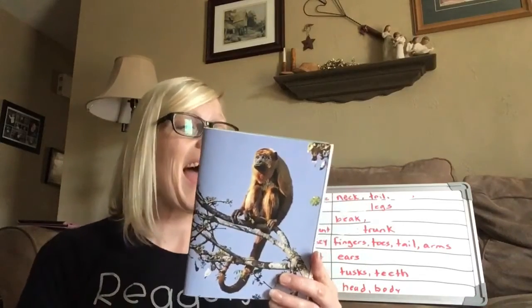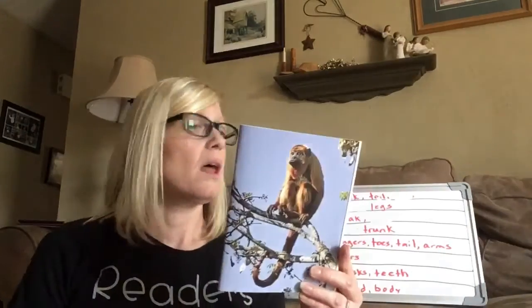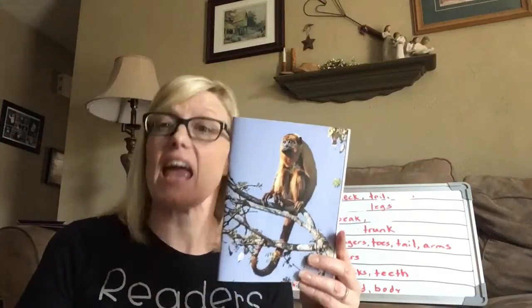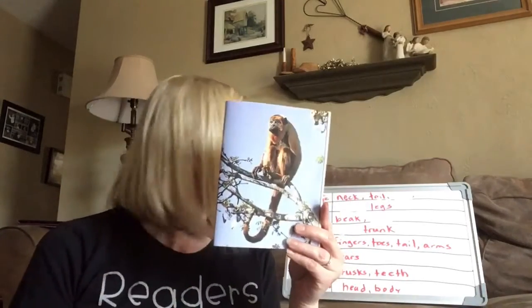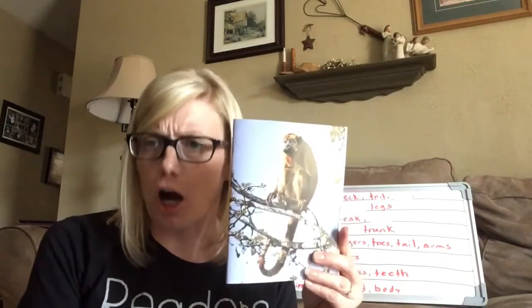The monkey has a very long fingers. The monkey has a very long toes. The monkey has a very long tail. Pretty good. The monkey has a very long arms.